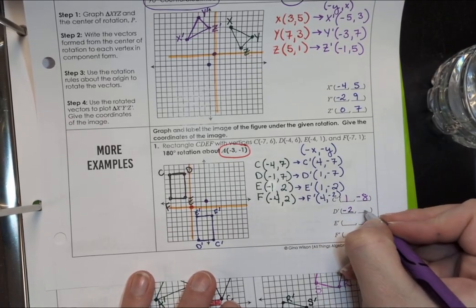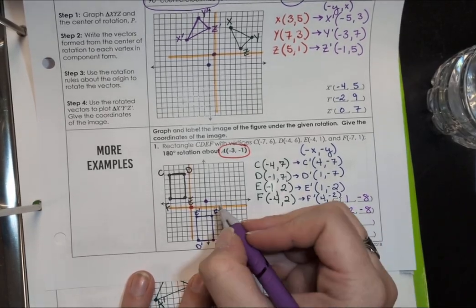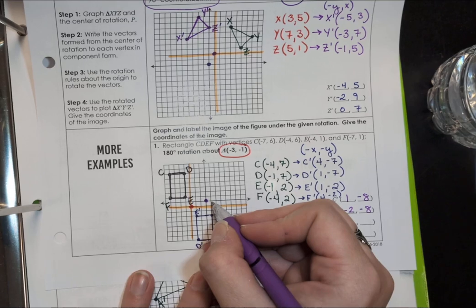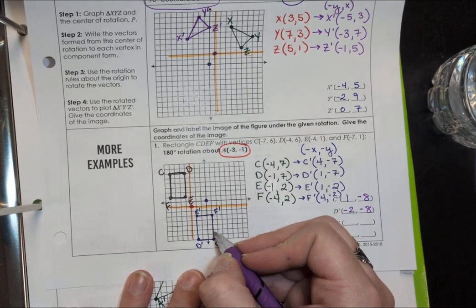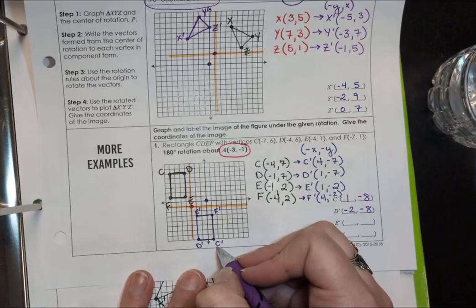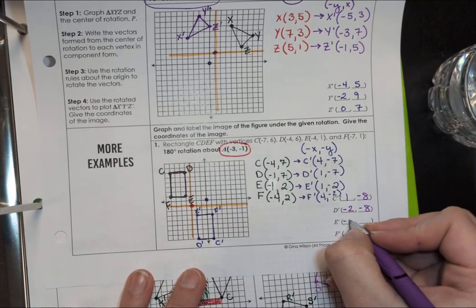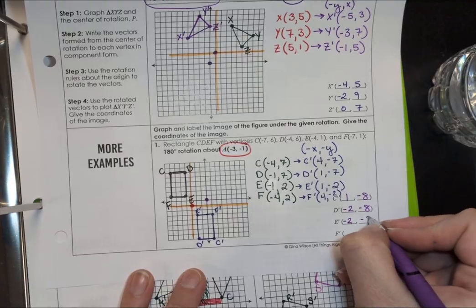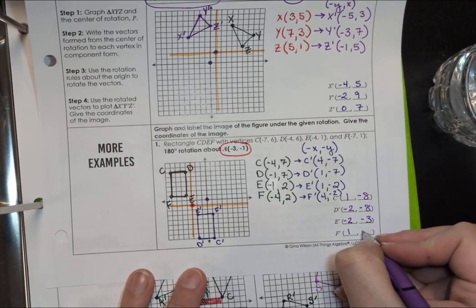E is -2, -3. And F is -1. Can you explain that to me? How is C? Use the real origin. 1, 2, 3, 4, 5, 6, 7, 8. Okay, where is E prime at? -2, -3. And then F prime, 1, -3. There you go.